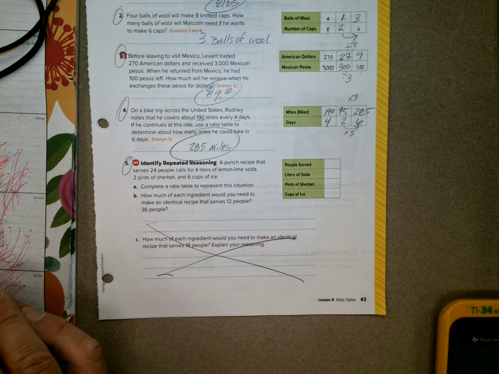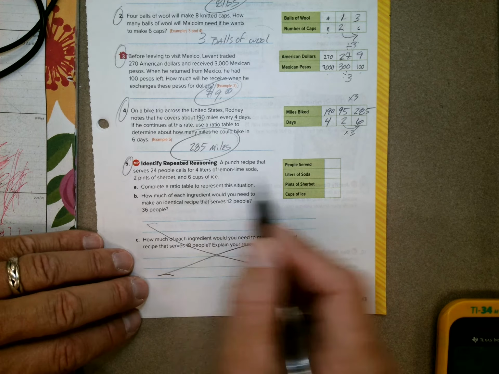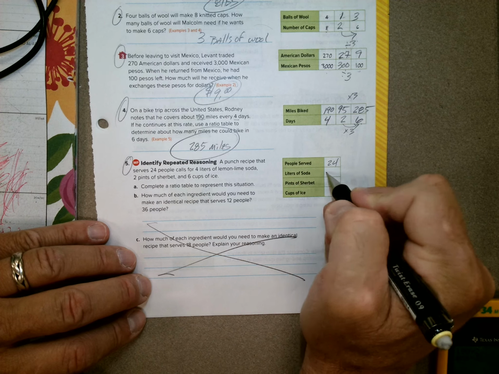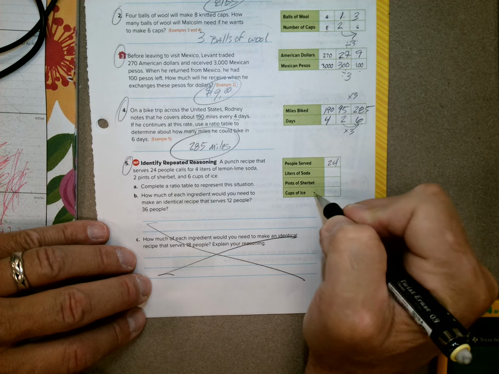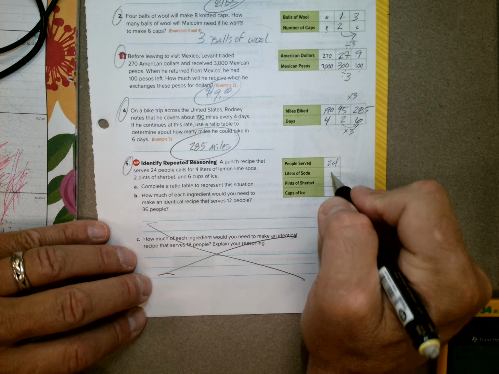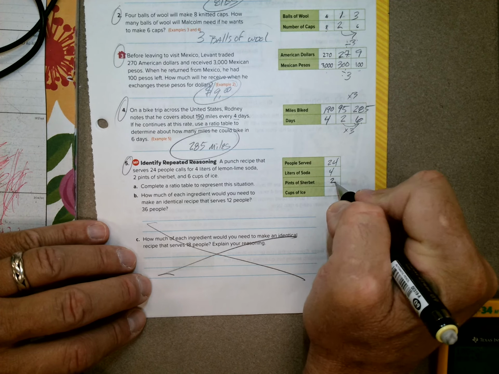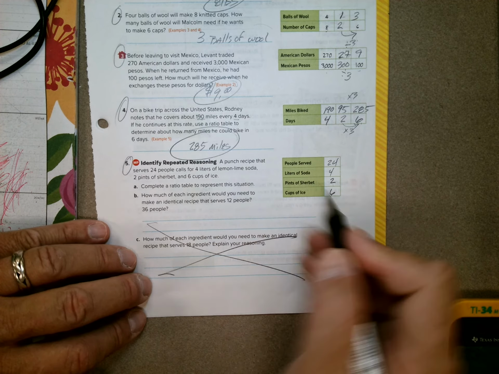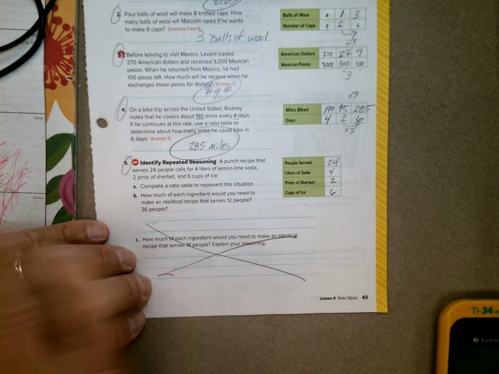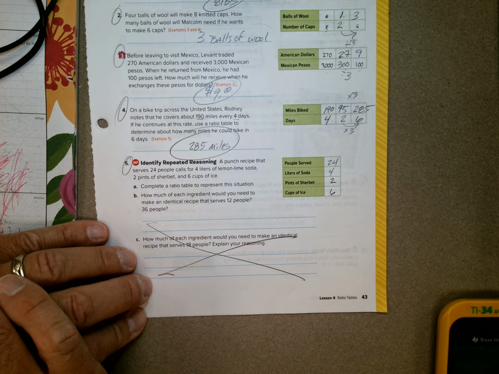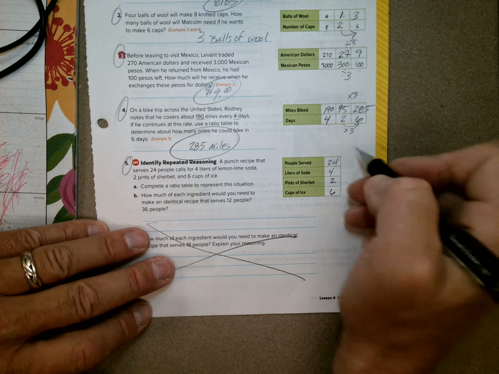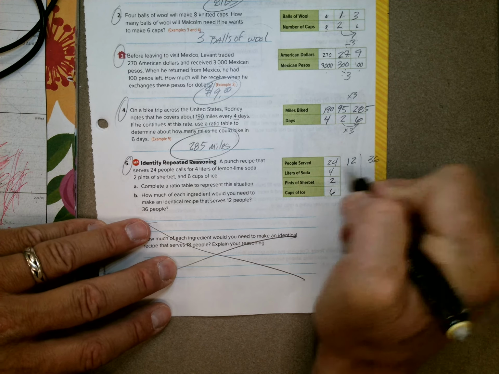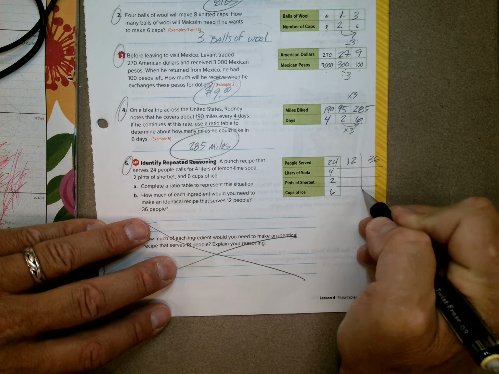A punch recipe that serves 24 people calls for 4 liters of lemon lime soda, 2 pints of sherbet, and 6 cups of ice. I just took those numbers and filled them right in. Complete the ratio table. I did. How much of the ingredients would you need if the identical recipe first serves 12 people and then serves 36 people? So we're going to extend this ratio table this way.